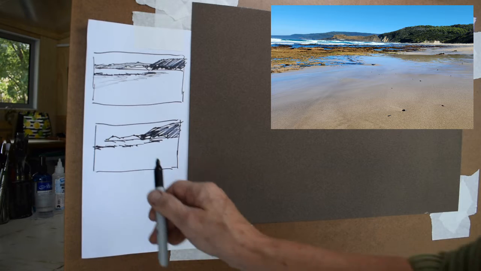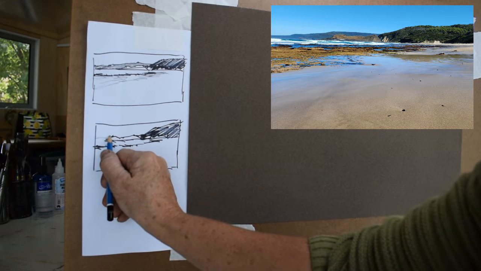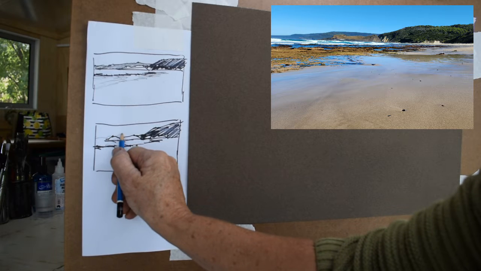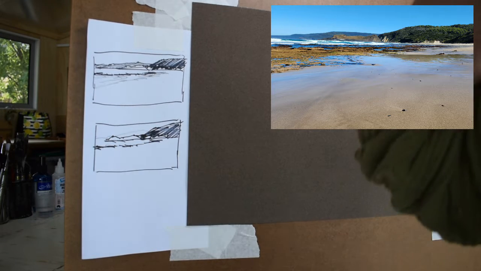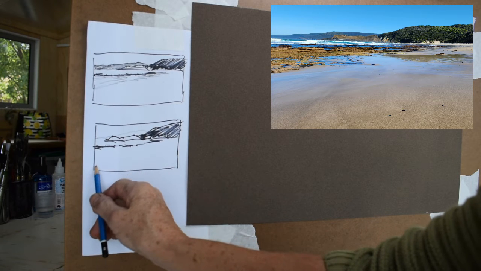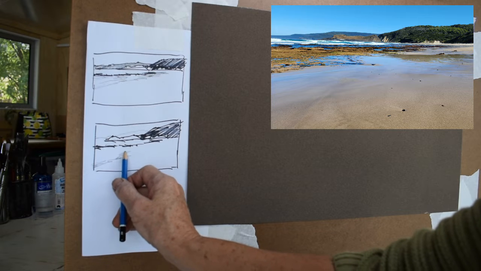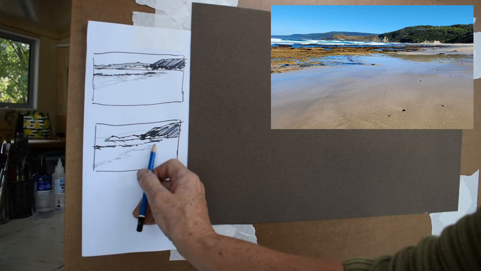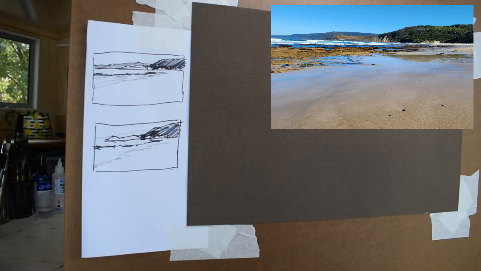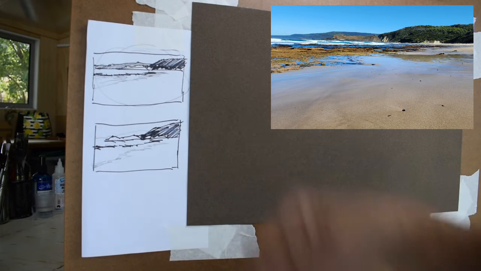So I've just cropped it in a little bit, and that'll give me those hills back there. And I've just pushed it in a bit further so that now all that seaweed and rock areas are going to come right out there. I actually like this one more, so that's the one I'll be going with.